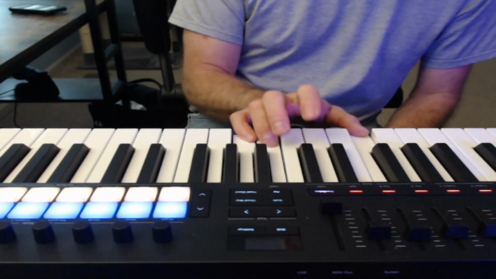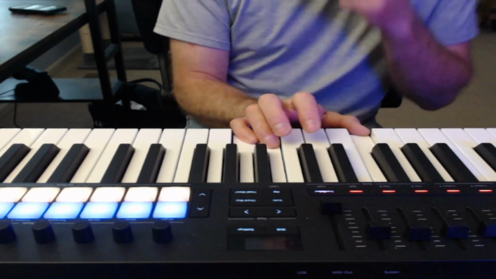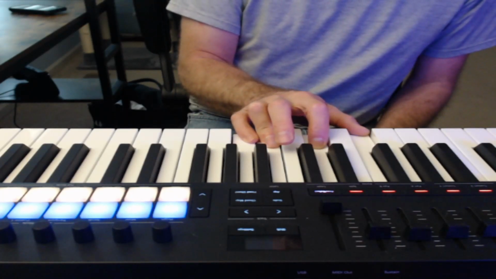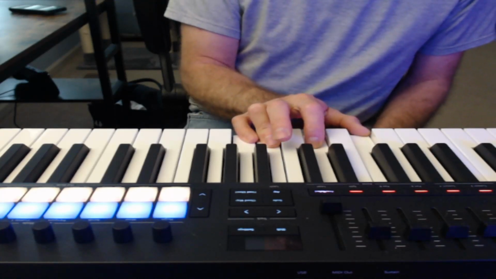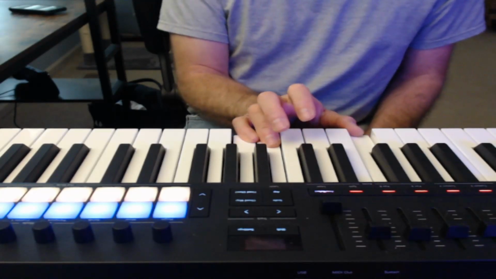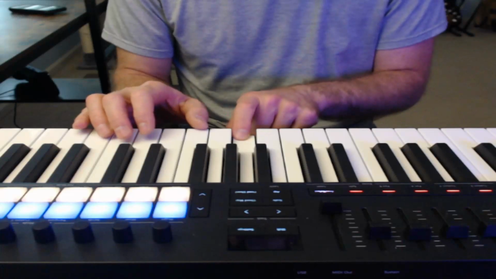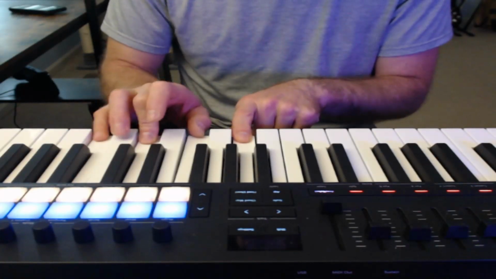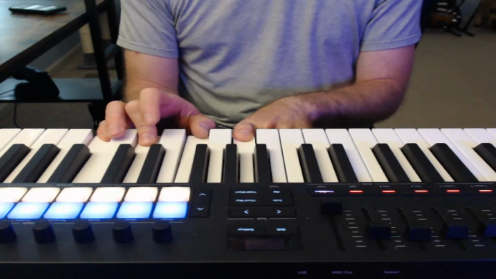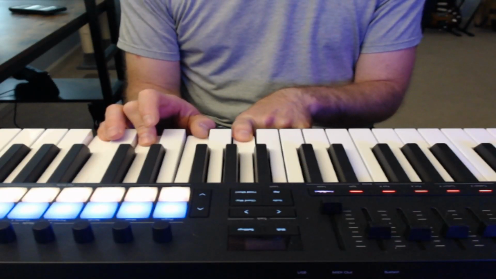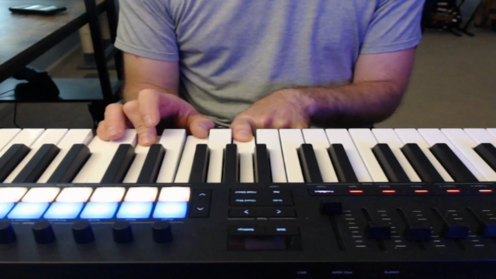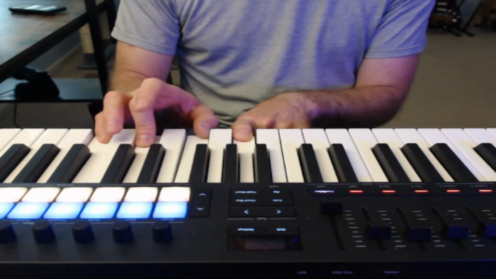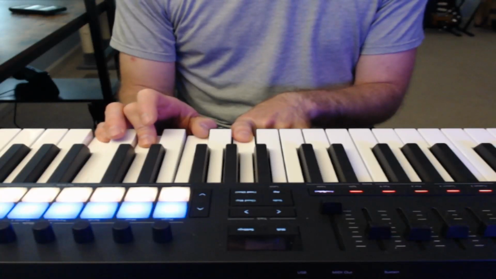The only thing missing here, the book is showing me this inversion of it, but it's missing the 5th there. It's just giving me these 3 notes. So that's our G dominant 7 chord, because this 1, 2, 3, 4, this is a minor third on that 7. So G dominant 7.